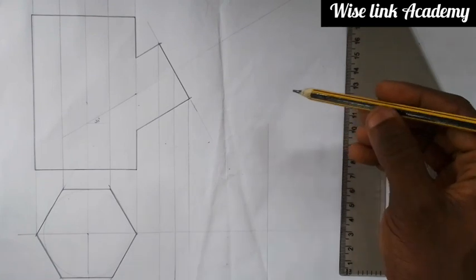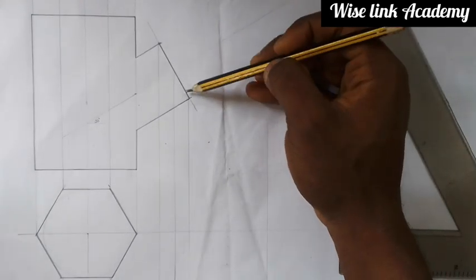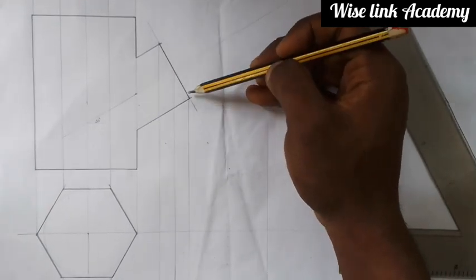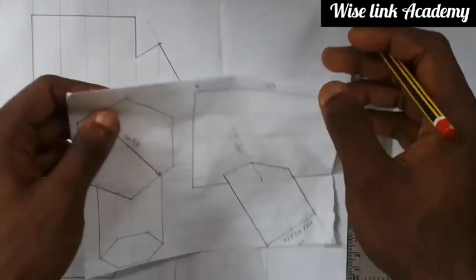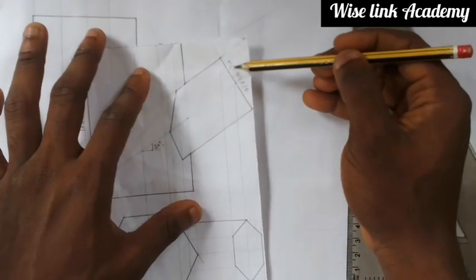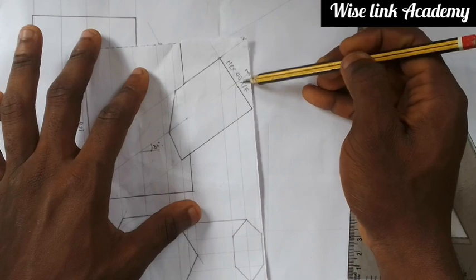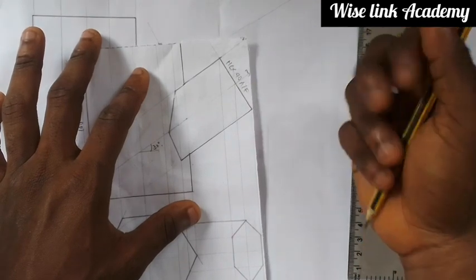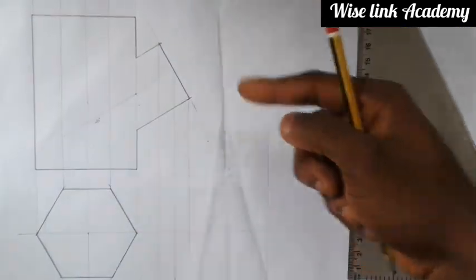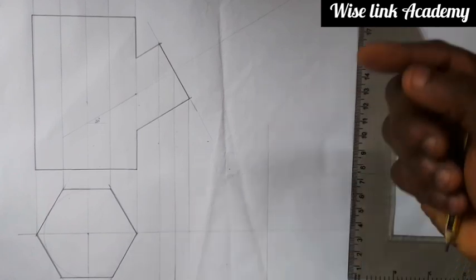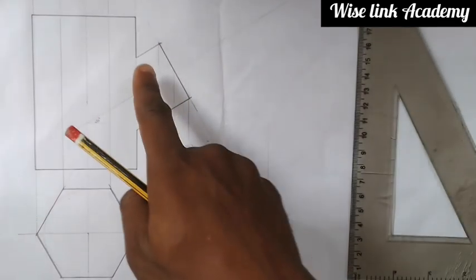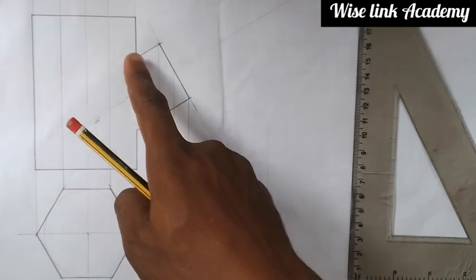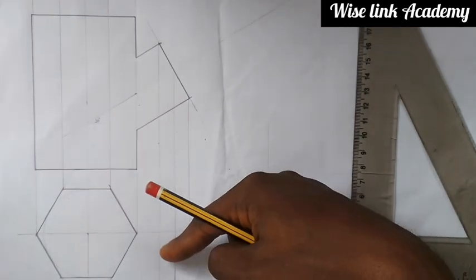So don't forget that we said the dimension here is 40, right? Which is hexagon 40 across flat. You said that earlier. Hexagon 40 across flat, right? So I'm going to draw two hexagons, one here and one here, right? What's my aim? My aim is to get the interpenetration curve and the plan view, right?